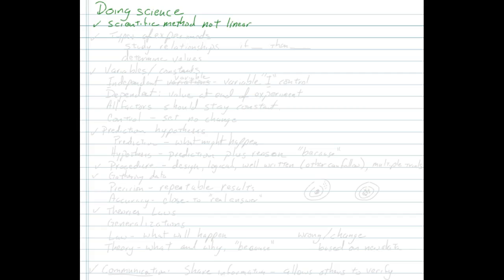There are two different types of experiments. There are experiments to study relations, like if I do this, what will happen to that? If I increase the pressure, what will happen to the volume? If I increase the amount of salt, what will happen to the boiling point of the water? So this is the occasional if something, then something type of deal.